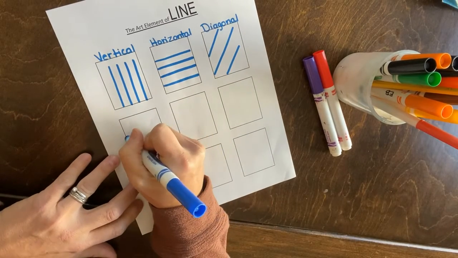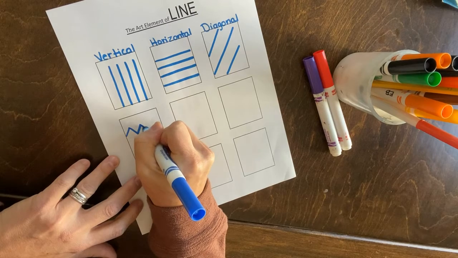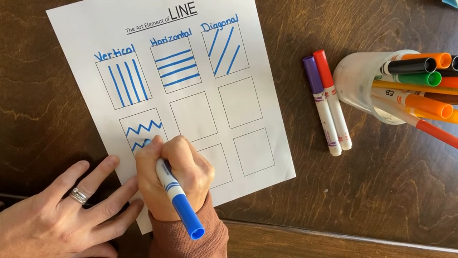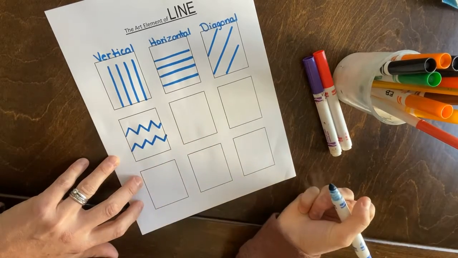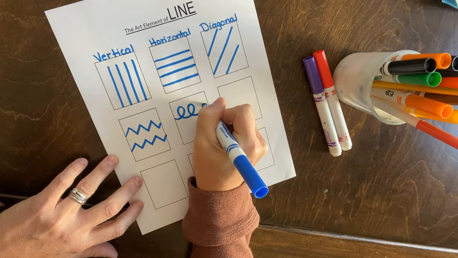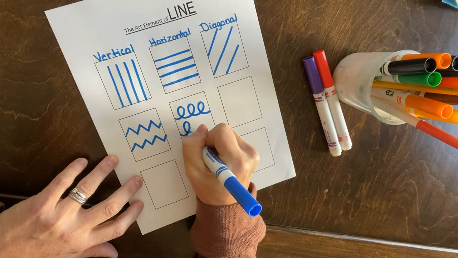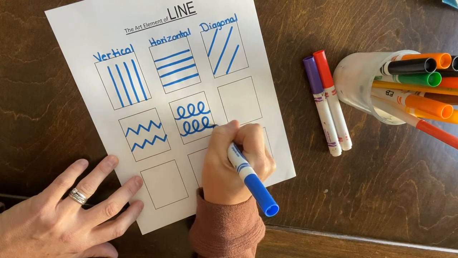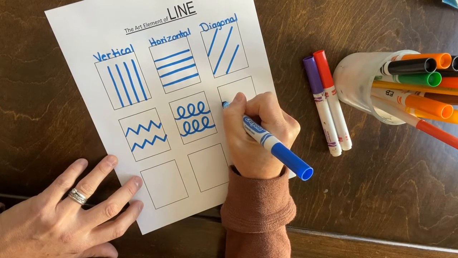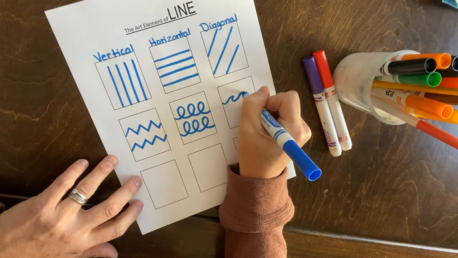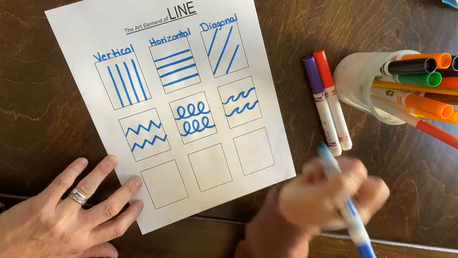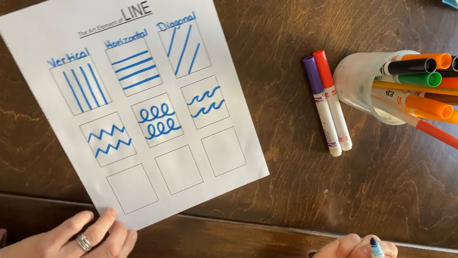Other lines that we can think about are zigzag. So zigzag, think about that idea of a zipper. Okay, so zigzag lines. Another line would be curly lines. So go ahead and work on your worksheet with me. Another line could be, let's think about it. How about wavy lines? Thinking about the ocean. Wavy lines. Okay, so there's a few so far.